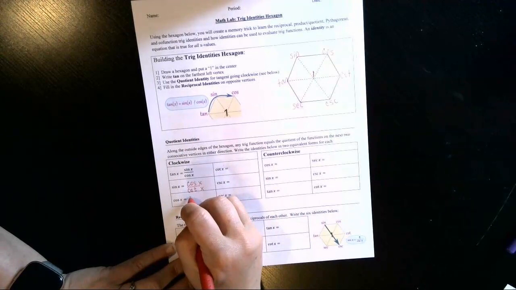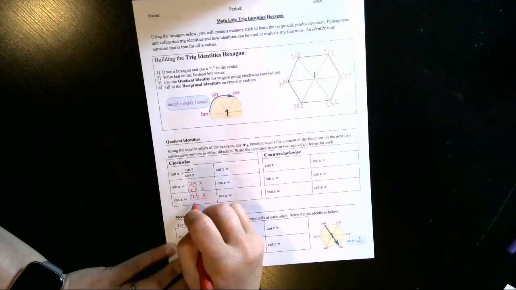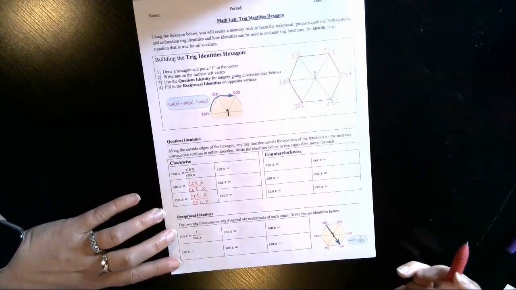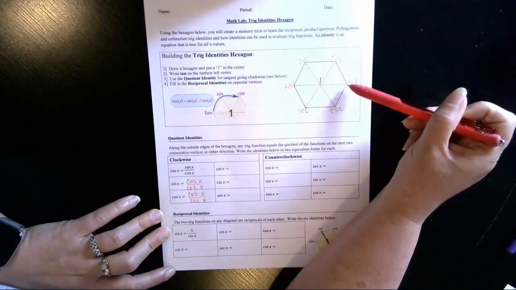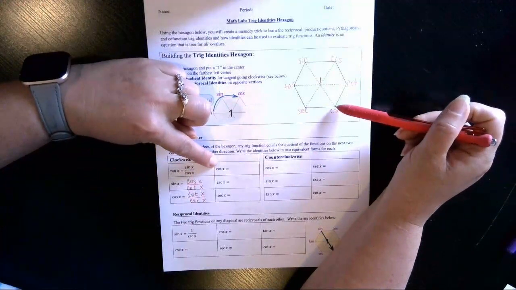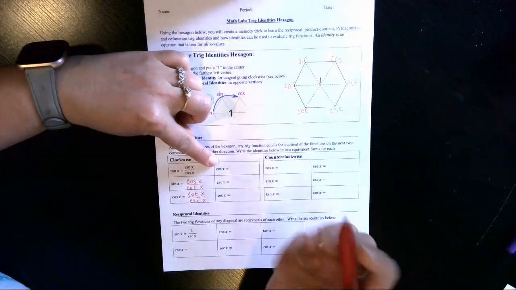So cosine of x is cotangent of x divided by cosecant of x. Then cotangent of x would be equal to cosecant of x divided by the secant of x.